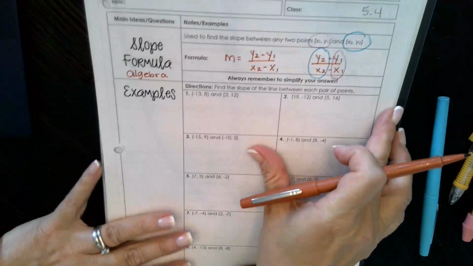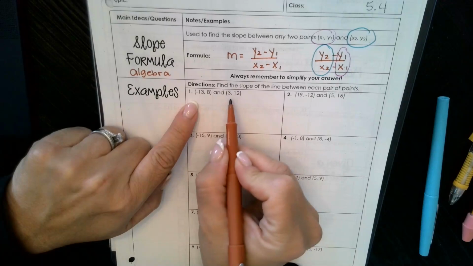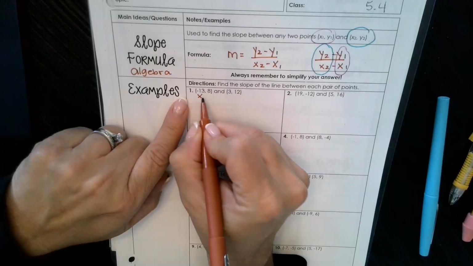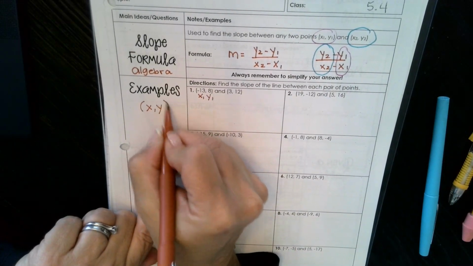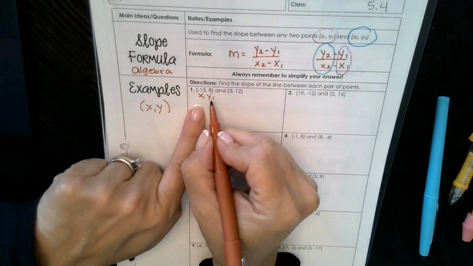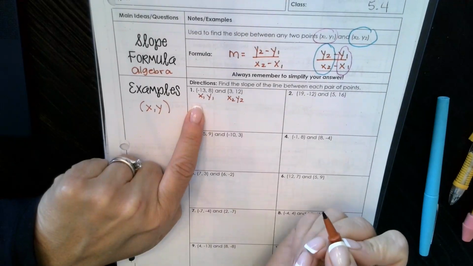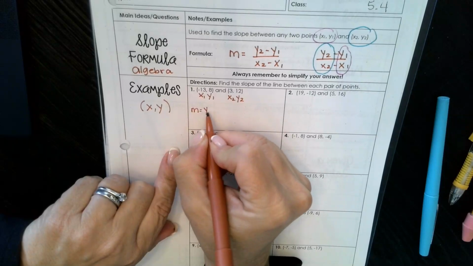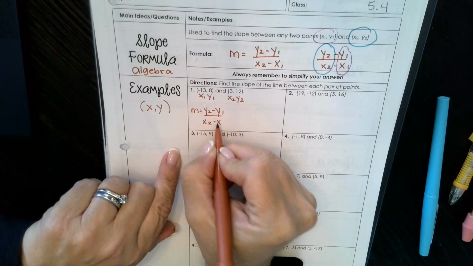Okay, so let's practice this. So I've got 2 points. This one's first when it's listed, so I'm just going to list this as first. All right, so I'm going to go ahead and mark this x1, y1, because remember, an ordered pair is always xy. So if this is x1, y1, that makes this one x2, y2. Okay, so my formula is y2 minus y1 over x2 minus x1.